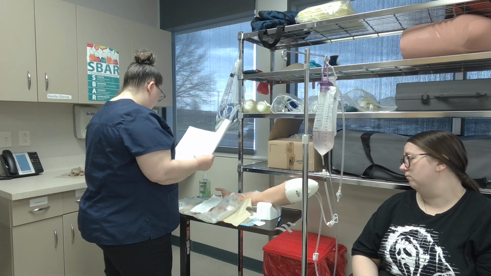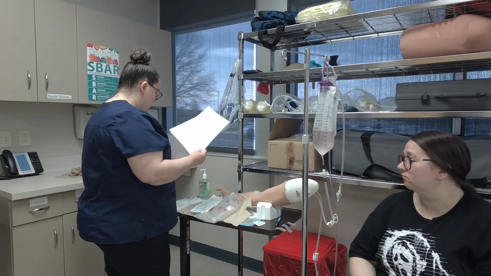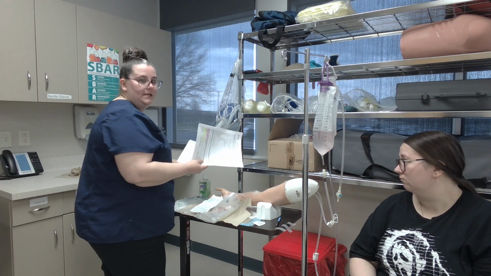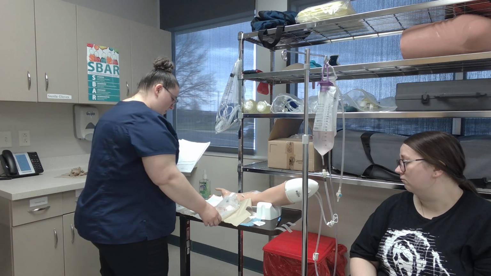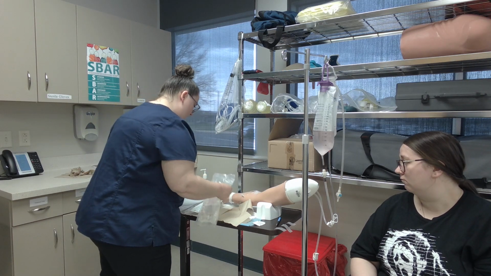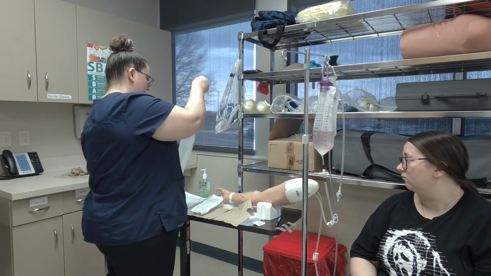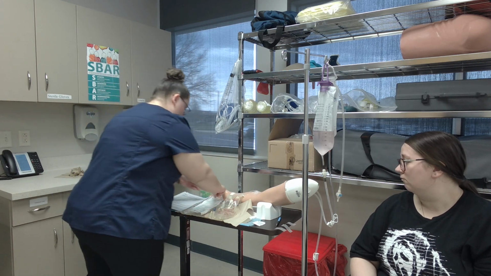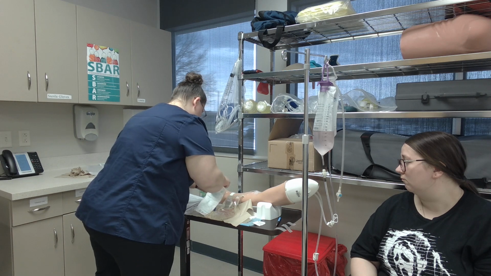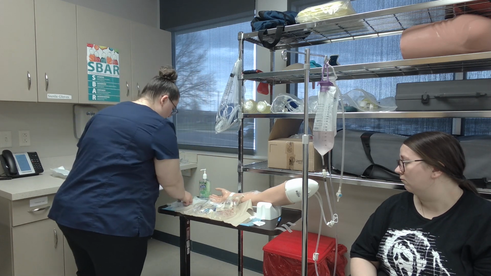And I will be giving 100 ml per hour, 25 drops per minute. And that is 12 to 13 drops per 30 seconds. I will get this medication out and ready here. And get everything else set up. And I'm going to put my gloves on.